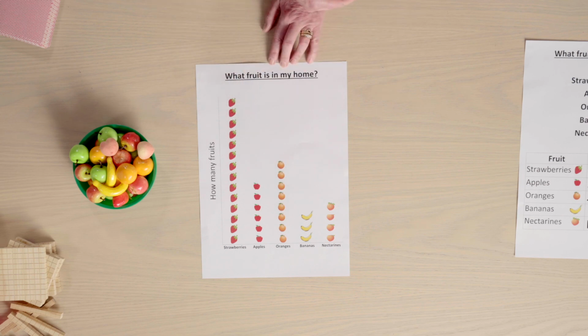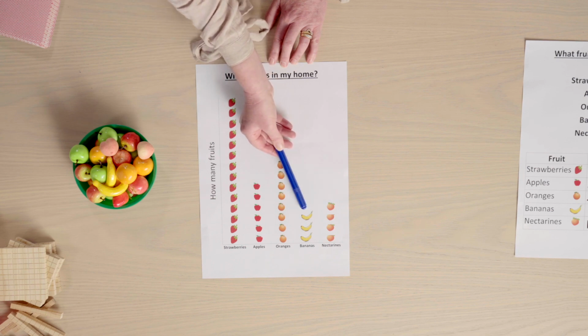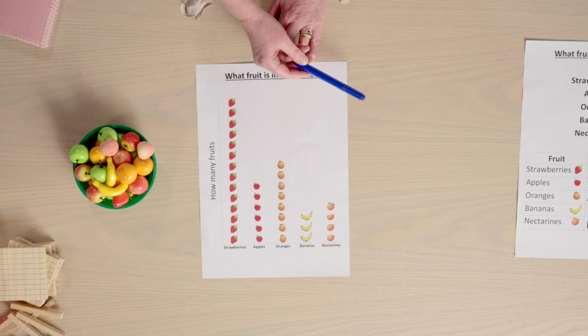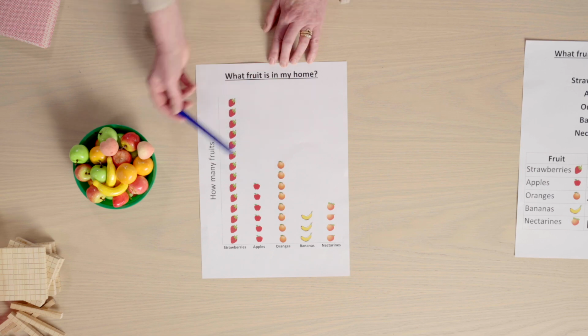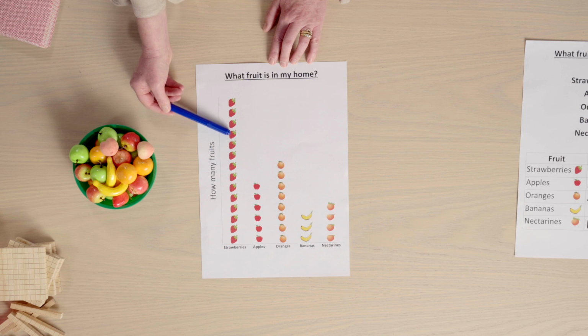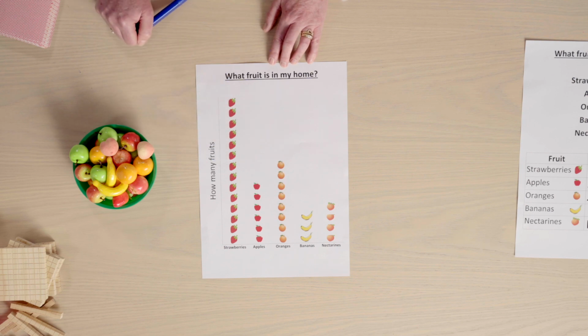And in this one we can see very clearly, can't we, that we have 1 more nectarine than banana. We have 2 more oranges than apples. And we have 2, 4, 6 more strawberries than oranges. So we can read information from data sets and we can make statements about that.